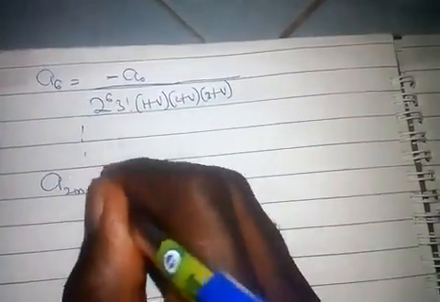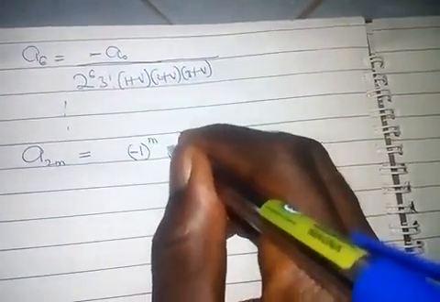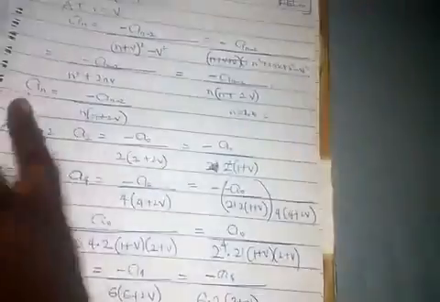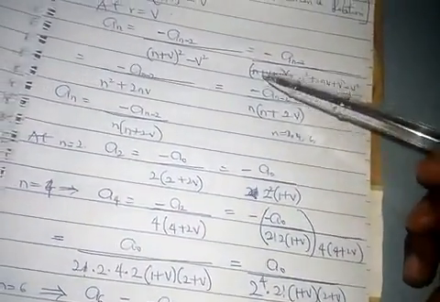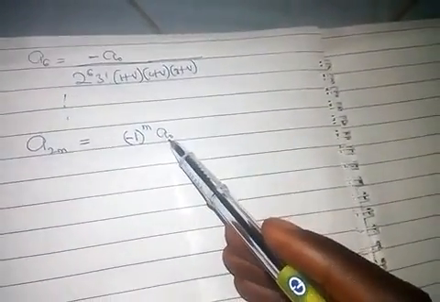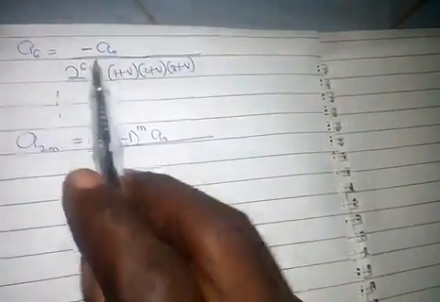Just like that, a raised to the power of 2n, because it's even, 2n, minus 1 raised to the power of m, a naught. Because we have minus plus minus, let's watch. Here, a2 is minus plus minus, you understand? So that's why we have this thing, and all of them end in a naught. So here is 2 raised to the power of 6.